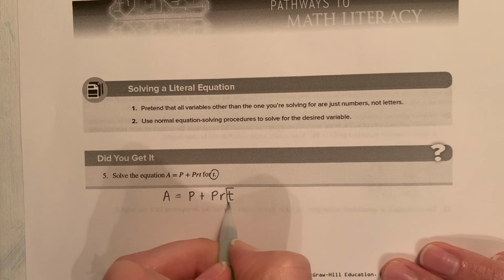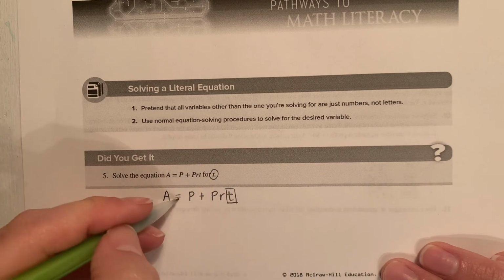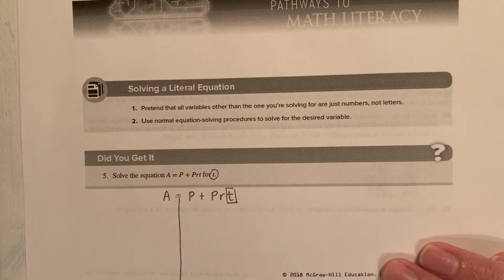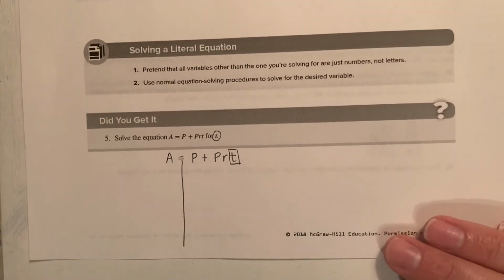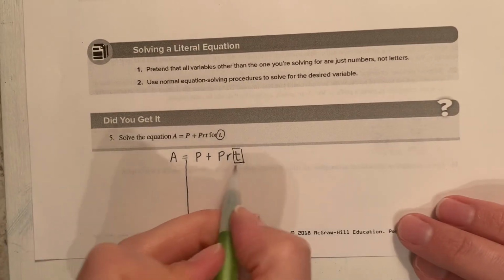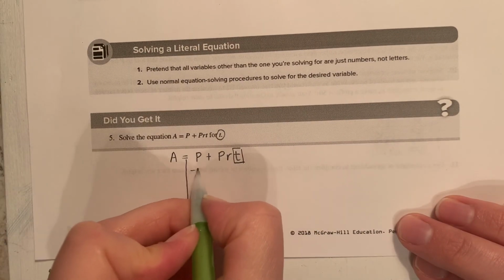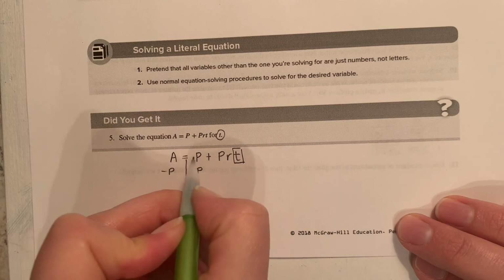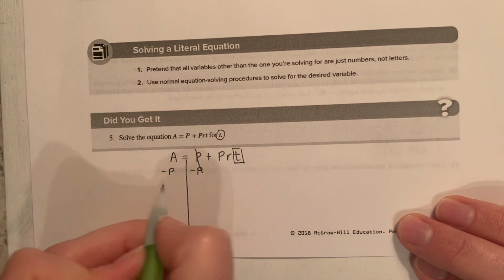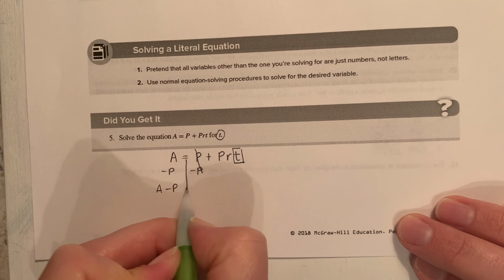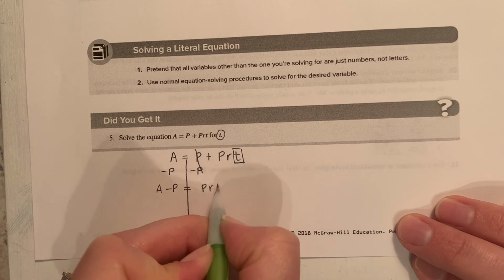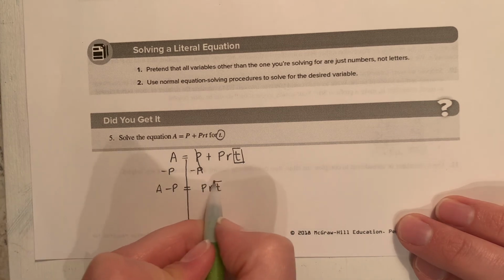So I like to put a box around the variable that I'm solving for, and it might be helpful to draw the line down the middle where the equal sign is. To get t by itself, I always have to start by adding or subtracting. So I subtract this p over first. I now have a minus p on the left and p times rt on the right.